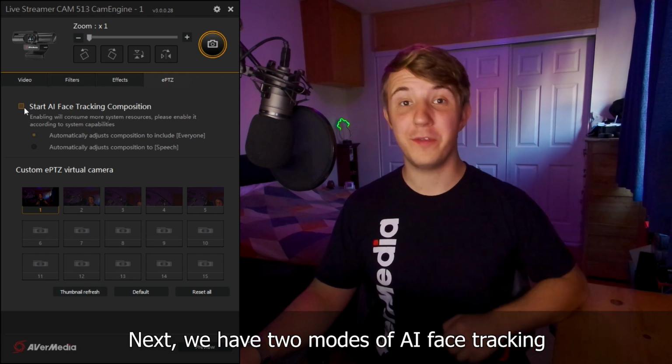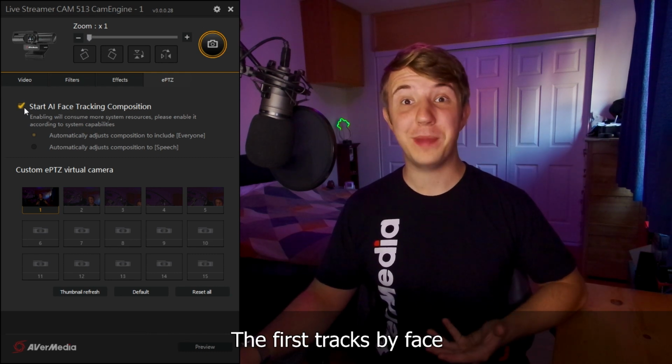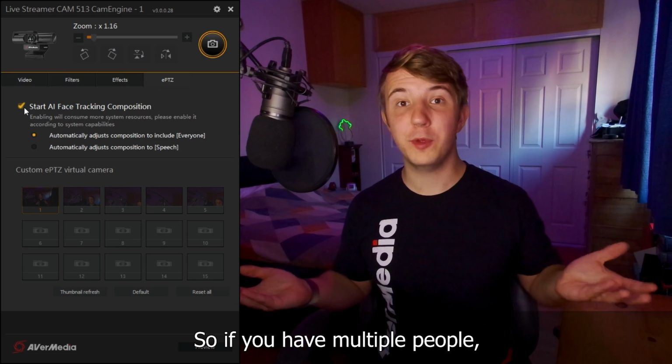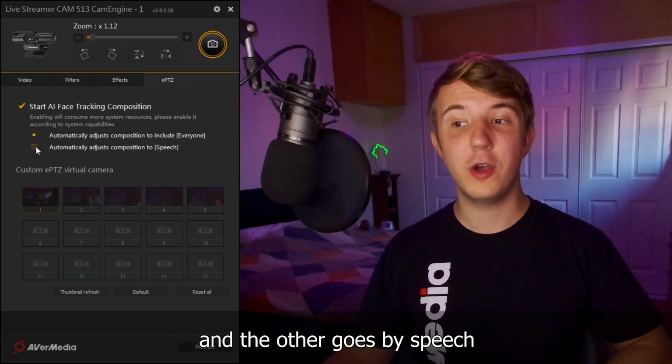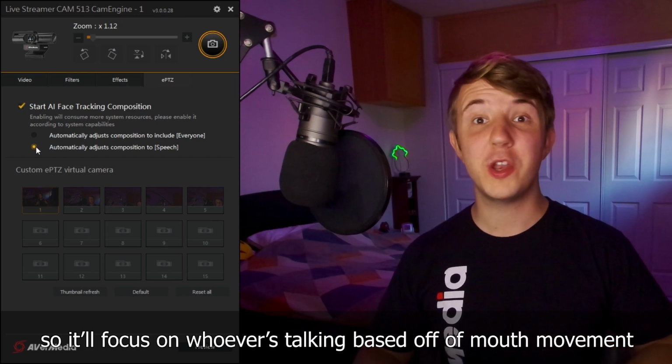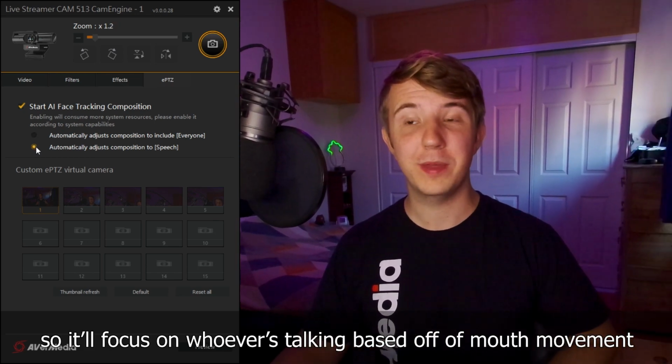Next, we have 2 modes of AI face tracking. The first tracks by face. So if you have multiple people, it'll adjust the camera angle to show all of them. And the other goes by speech. So it'll focus on whoever's talking based off of mouth movement.